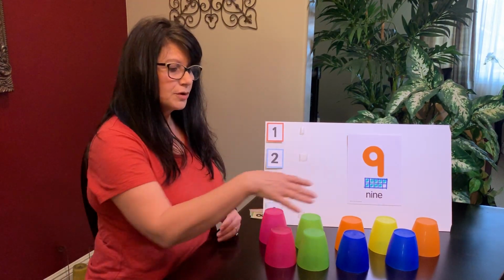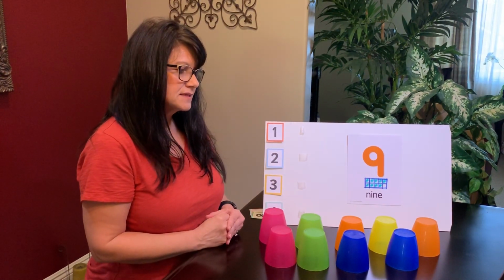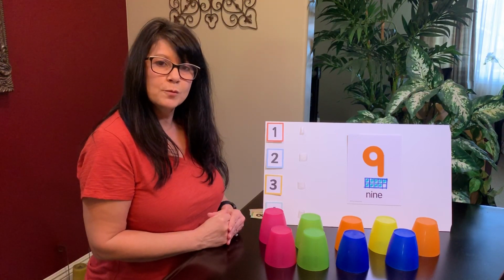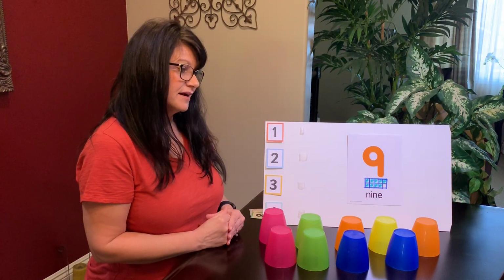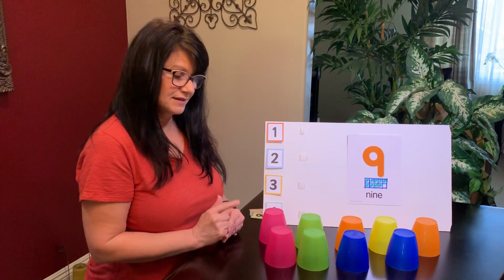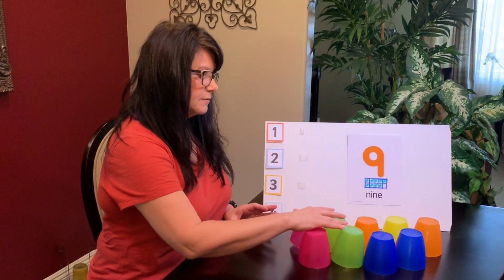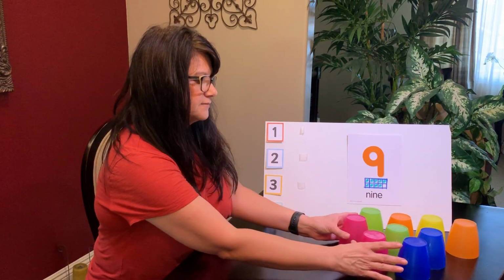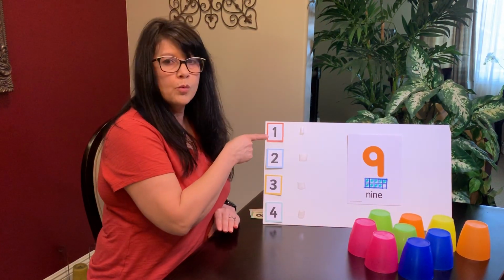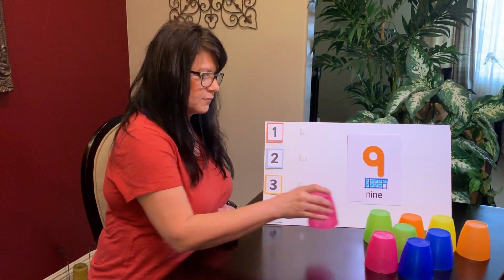Very good. We're going to use these 9 cups to figure out the different ways we can make a 9. You ready? Good. Let's start with moving all of these over to the side. And we're going to start with 1. Let's have 1 here.